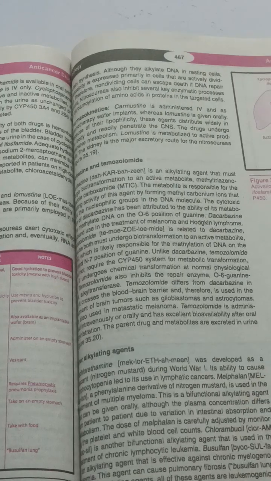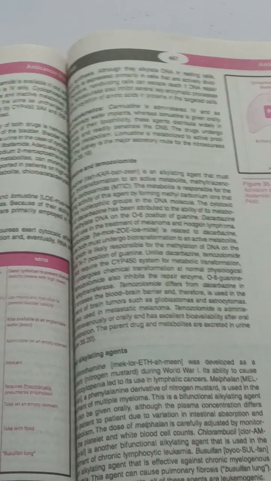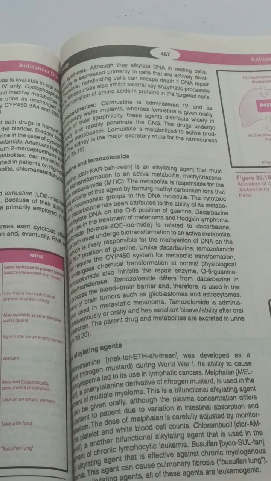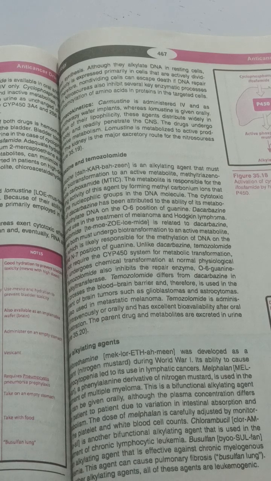On the next page they have given the pharmacokinetics of it, which is just similar to what I have told you earlier: one of them is given orally, another one is given by the IV route, and the adverse effects we have discussed all of these things.